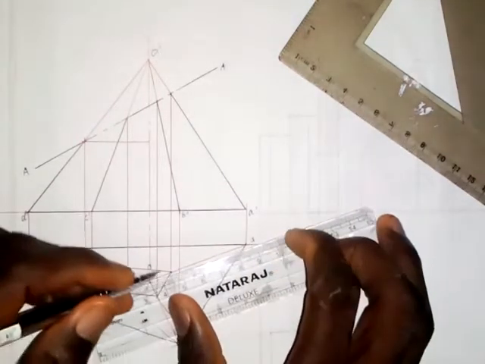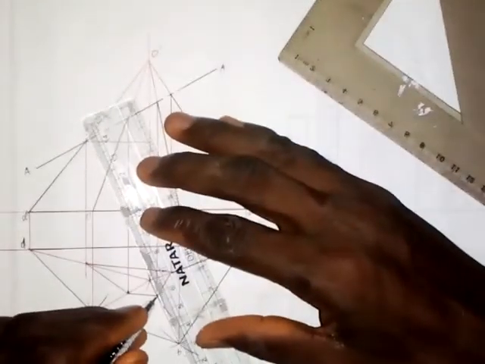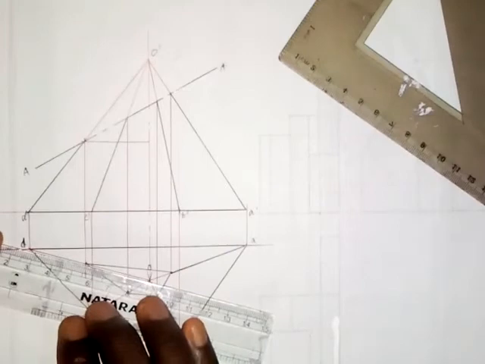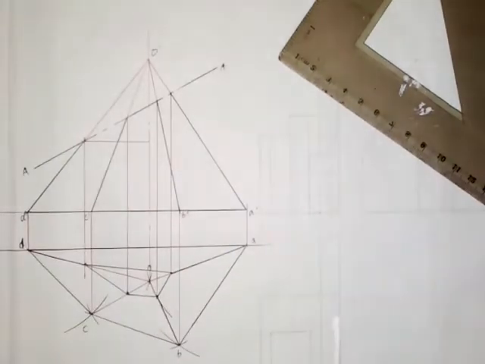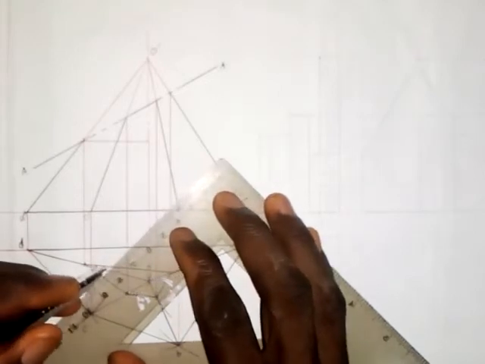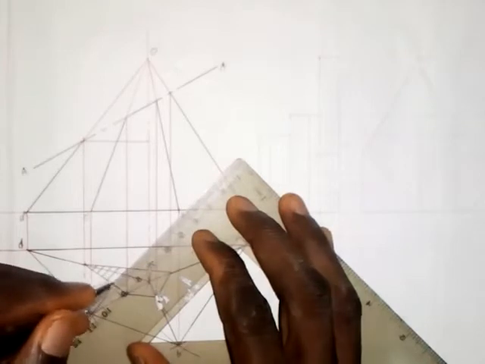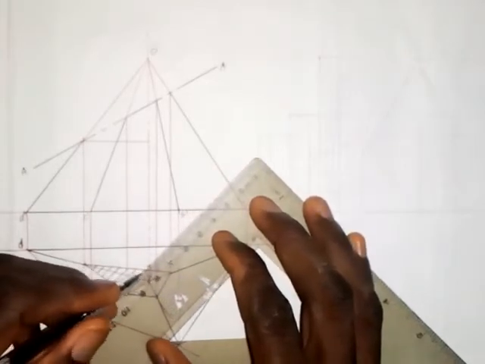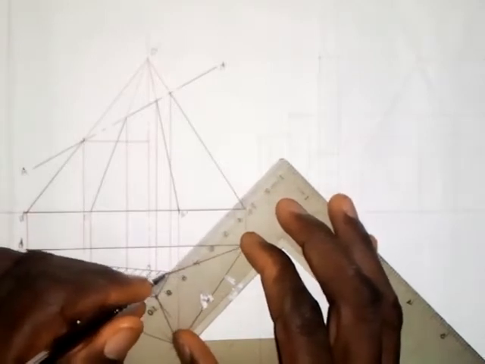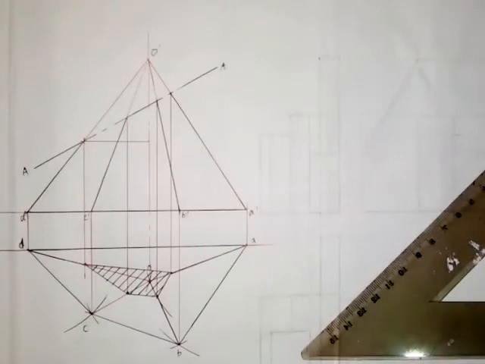Now from here to here, I'll make it a thick line, and this also I'll make a thick line. Then I'm going to arch this surface to show the roughness of that cut surface. When this is removed, we are going to see a rough surface here, and that is what I'm doing. You make use of a 45-degree set square to produce the arching lines. So we have completed the plan.